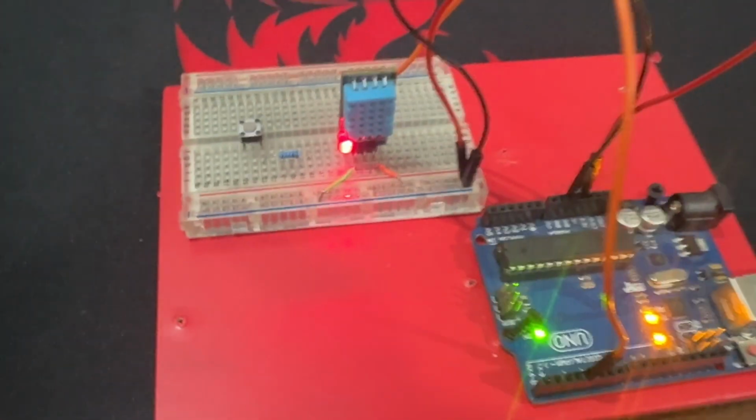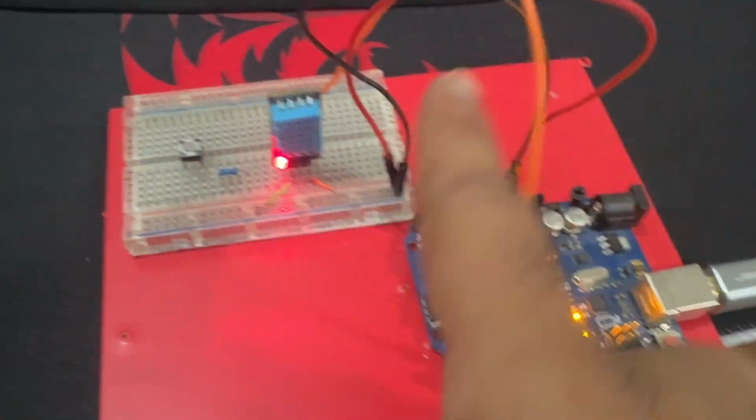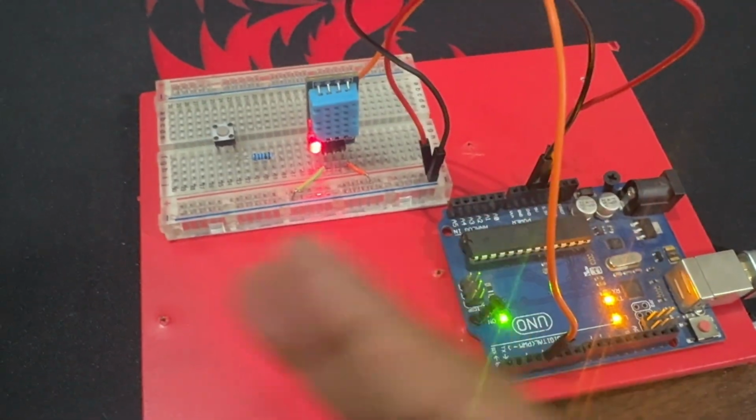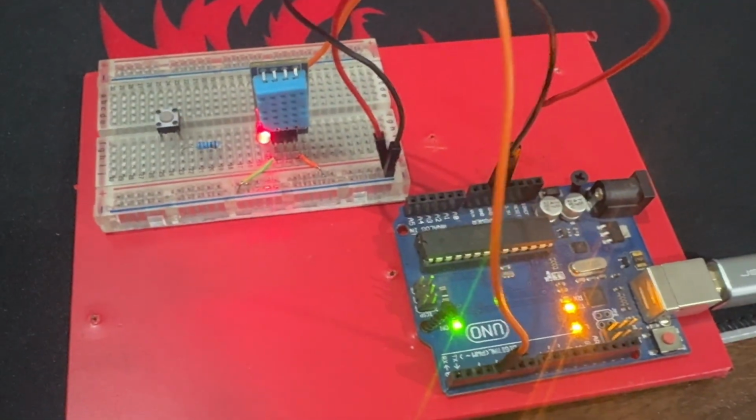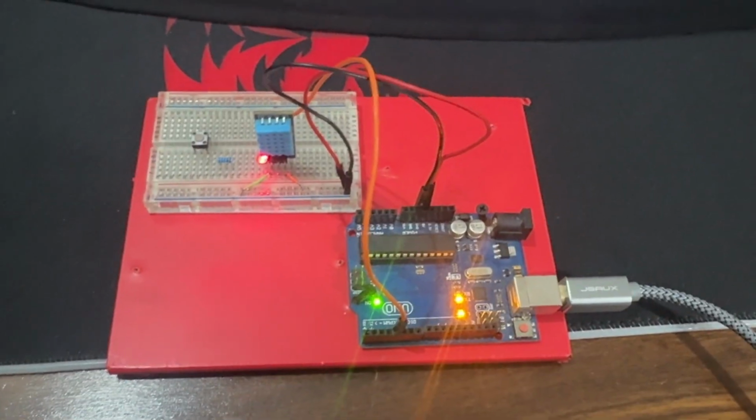You can directly connect this as well without the breadboard because there's just 3 pins and there's no resistor involved. So you can directly connect it as well if you require that.